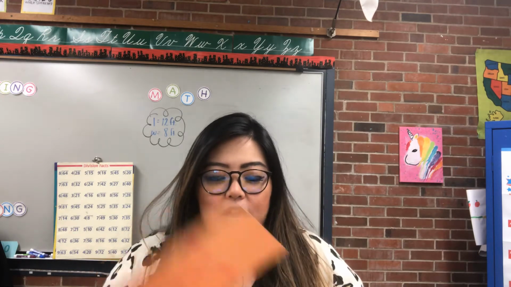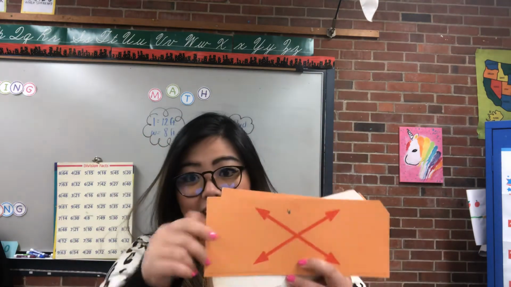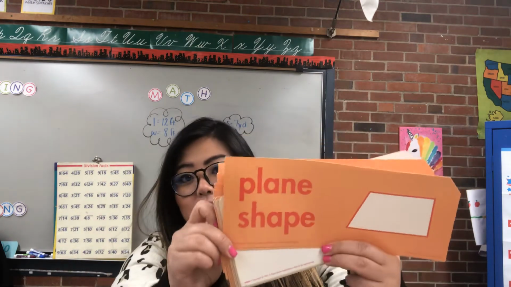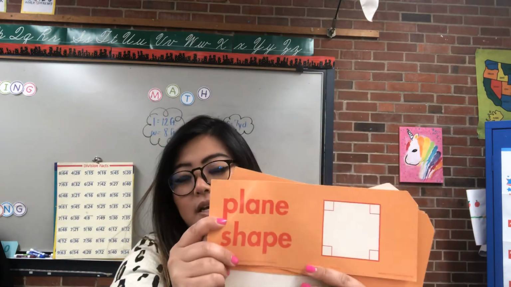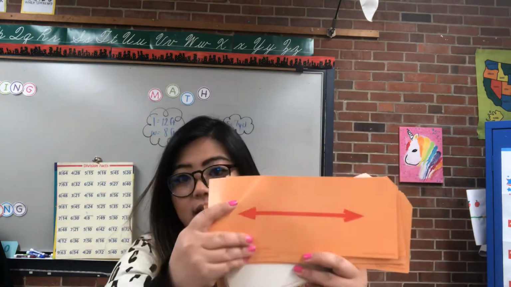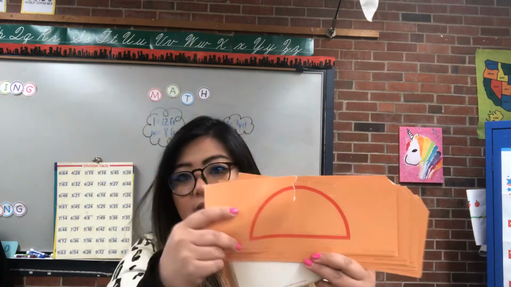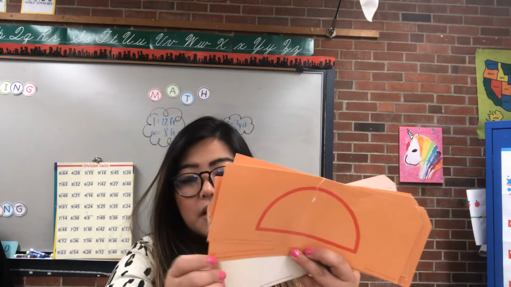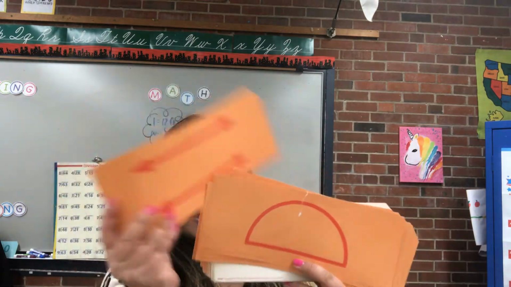Okay, so what we're going to do right now is we're going to review some geometry terms. Intersecting lines, trapezoid, square, ray, line, simple closed curve.